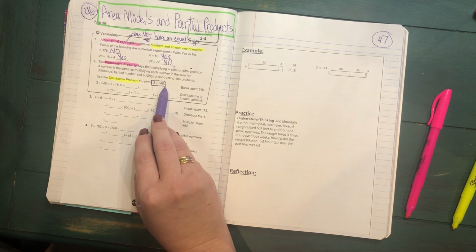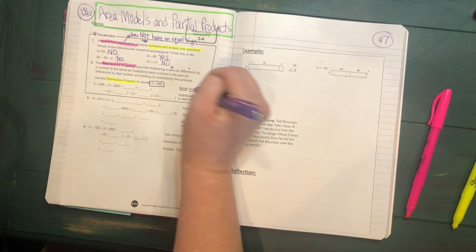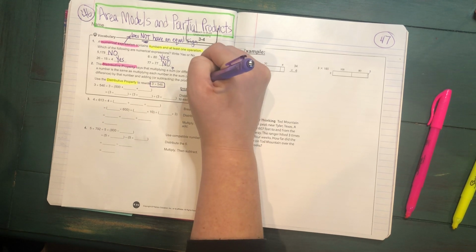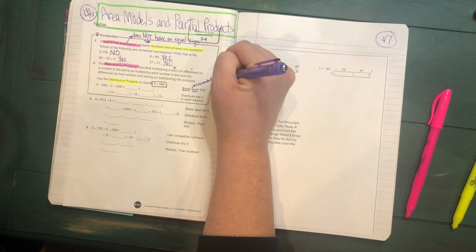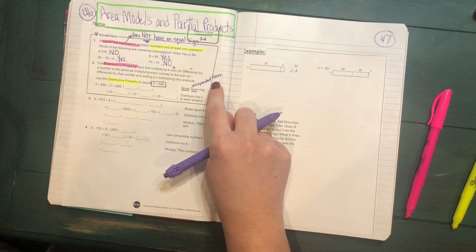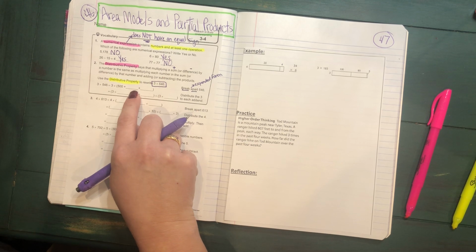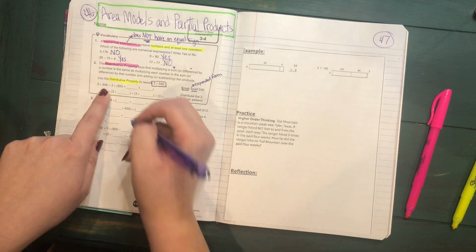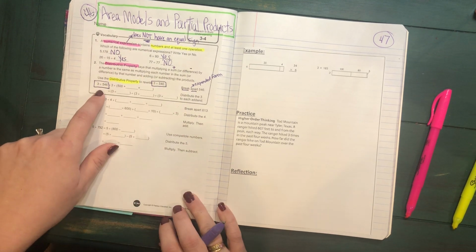Instead of showing our model using our flats and our rods and our units like we did yesterday, we're still going to use the break apart method. So I want you to underline break apart. That's where we find the expanded form in some cases. We'll talk about other cases where it's not necessarily the expanded form, but we're using more compatible values to be able to break it apart, to be able to multiply a little bit easier. So looking at the original number, once again, I'm going to just box it to remind myself this is the problem I'm solving for.